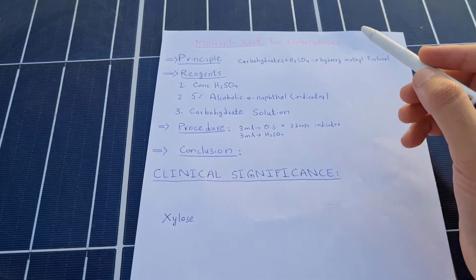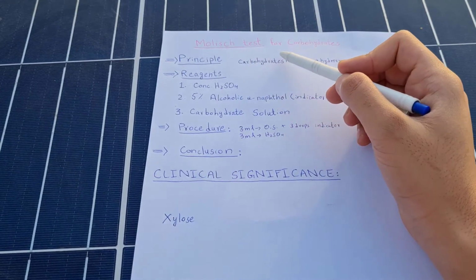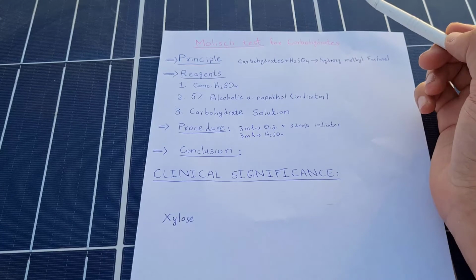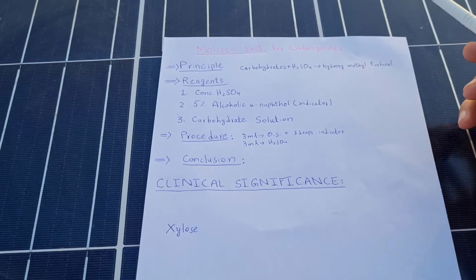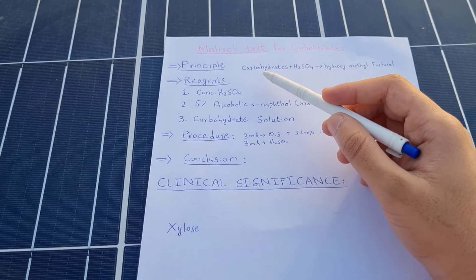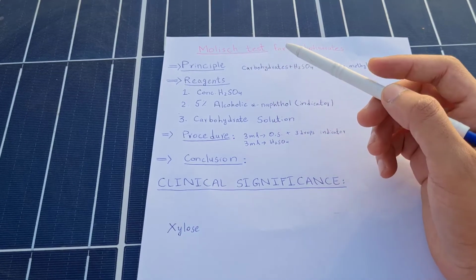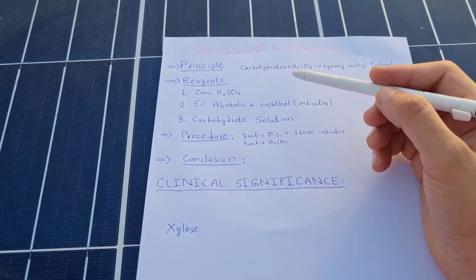Hey friends, let's talk about Molisch's test, which is famous for the detection of carbohydrates in a given solution. First of all, let's talk about its principle. Molisch's test takes advantage of the dehydration properties of carbohydrates.